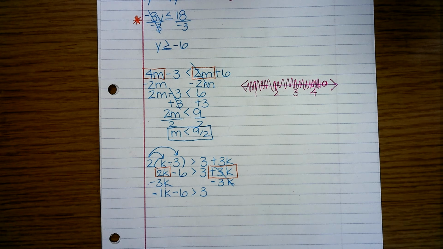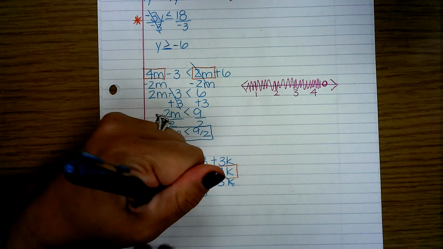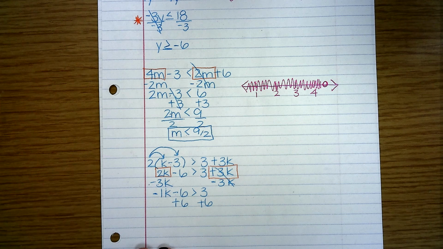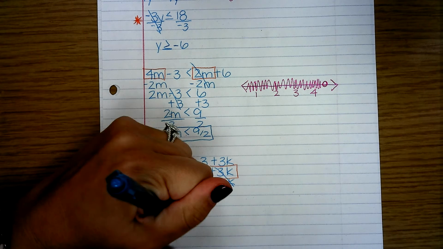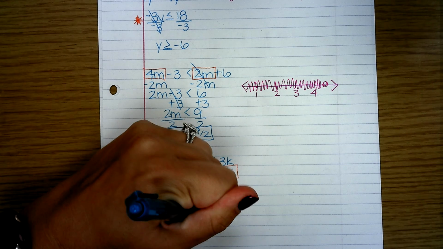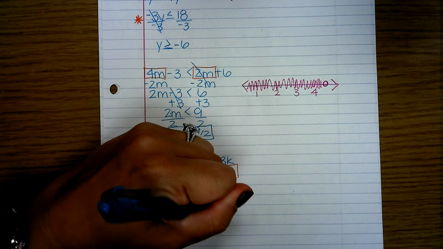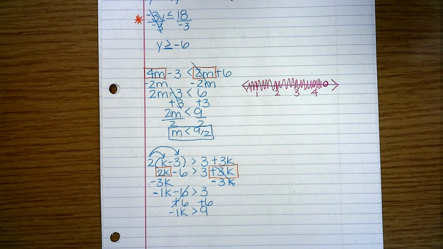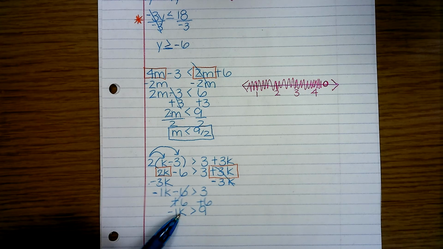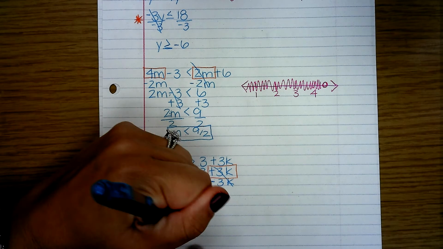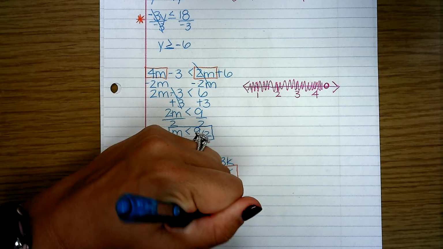Now it's just a two-step problem. I see subtraction, so to move that to the other side, I'm going to add 6. That will cancel. So we have negative 1k, and 3 plus 6 is 9. But I'm not finished because I want k by itself, and right now there's still a negative 1 in front, so I need to divide everything by negative 1.